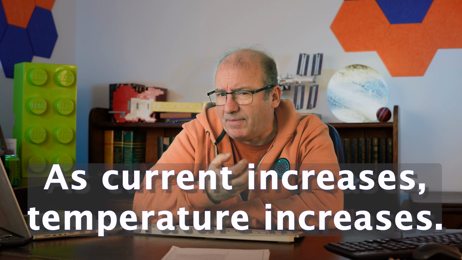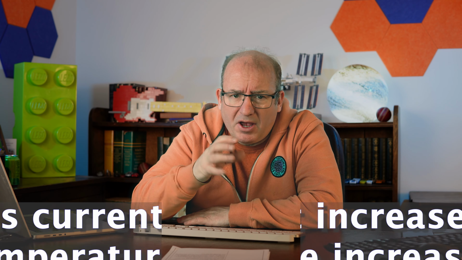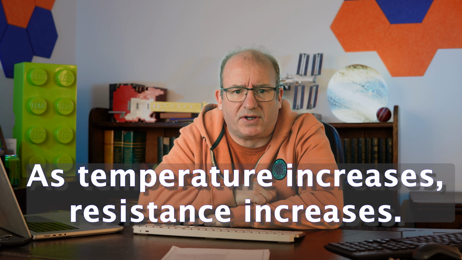Why is the IV graph for a filament lamp shaped like this? Well, that's because as we increase the potential difference, the current increases, and that increases the temperature within the filament. Once the temperature goes up, the ions inside the filament move around a lot more, so it's harder for the electrons to get through the filament, so its resistance increases.